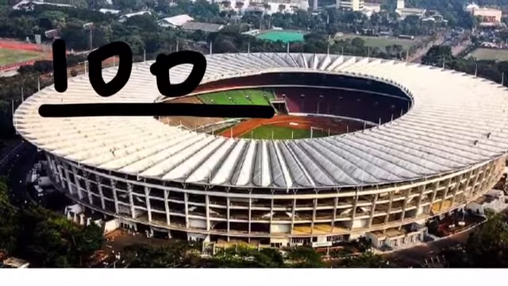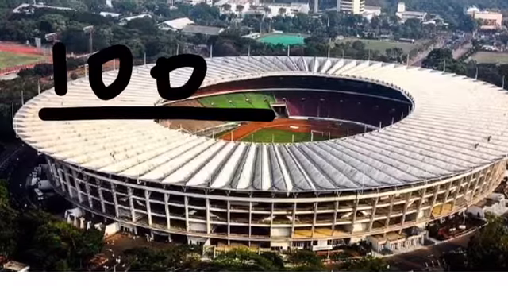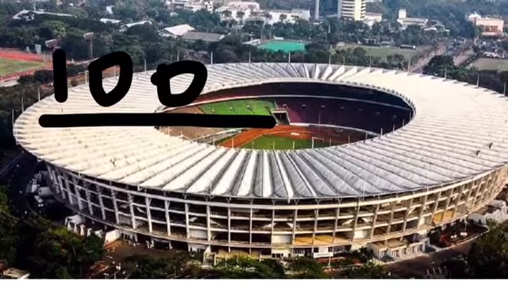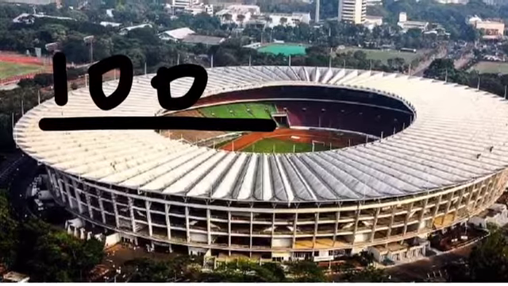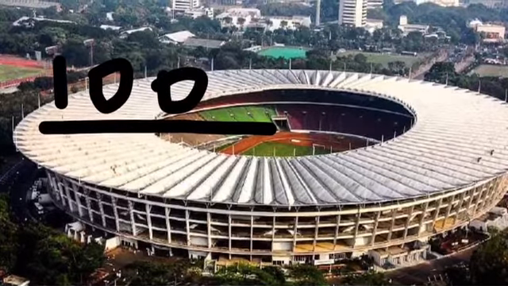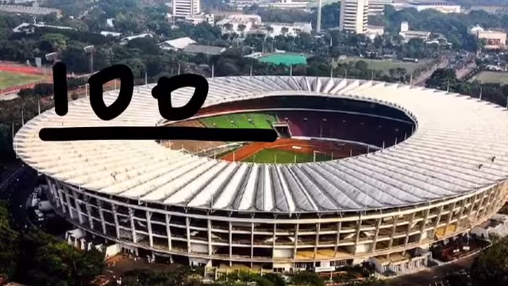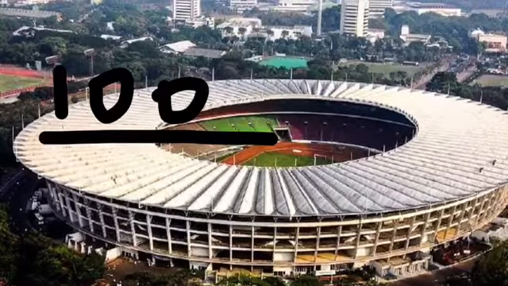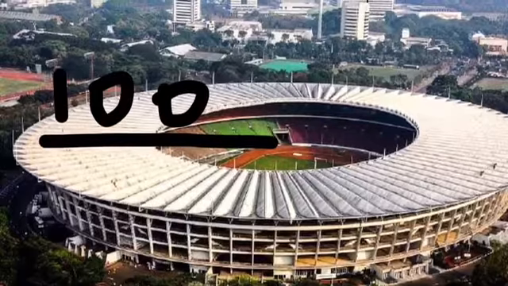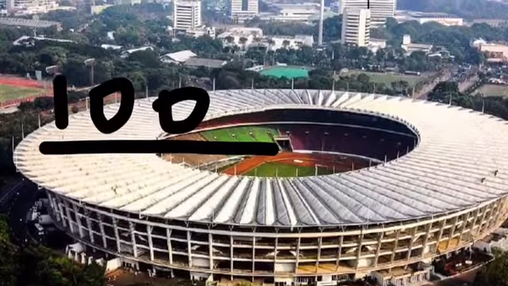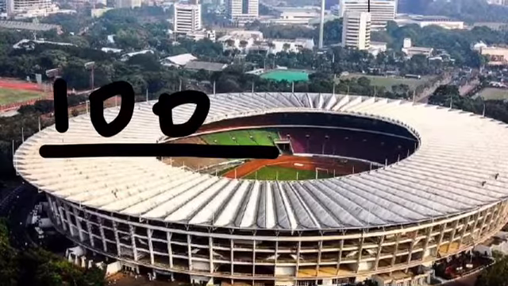The area of the field used for games is pi multiplied by 50 squared, which equals 7,853.98 meters squared. And the circumference is 2 multiplied by pi multiplied by the radius, which equals 314.16 meters.